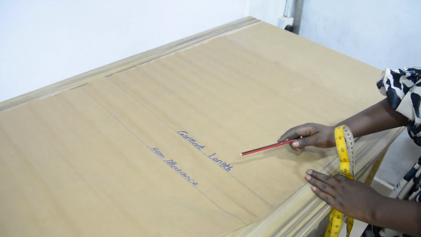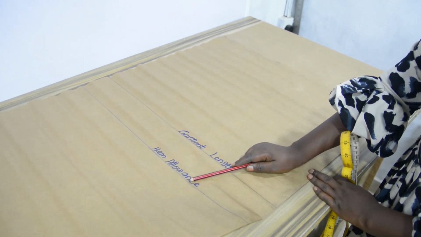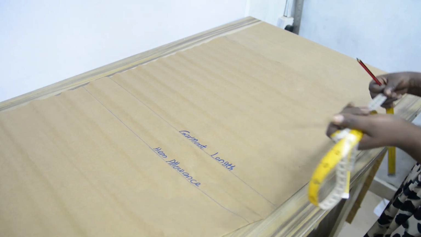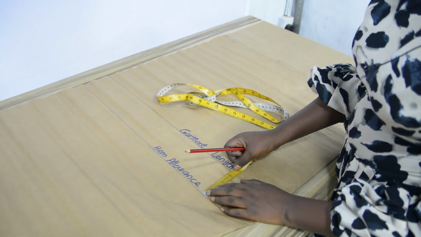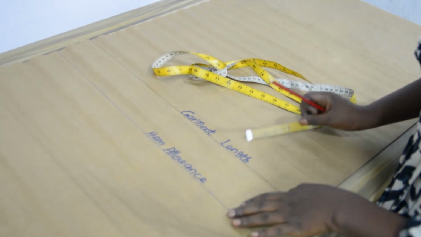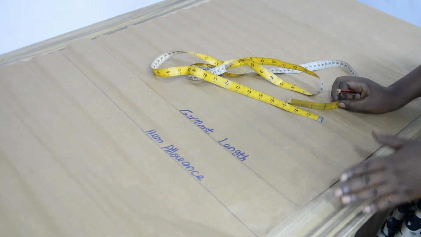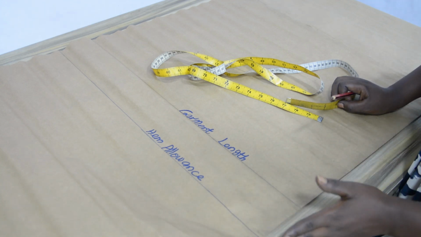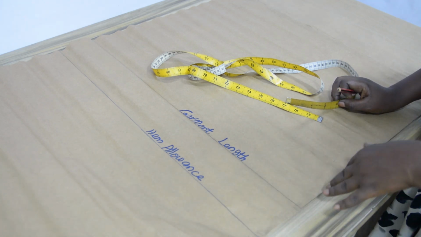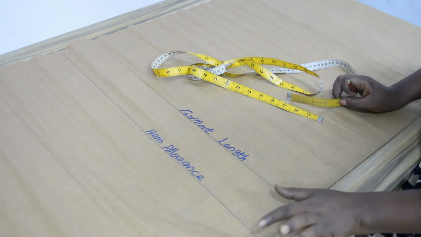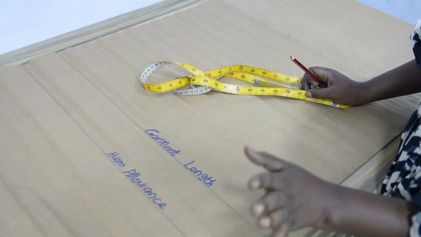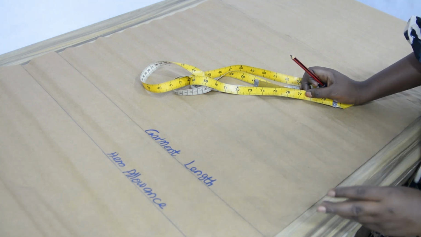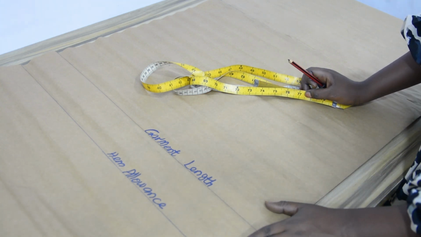So here is the garment length, and this is the hem allowance. The hem allowance I added is 3.5 inches. So 3.5 inches is enough as the hem allowance, except if your fabric is not enough and you are trying to manage it. That is where you can use below 3.5 inches as your hem allowance. But 3.5 inches is the standard measurement used in hemming the lower parts of a male garment.